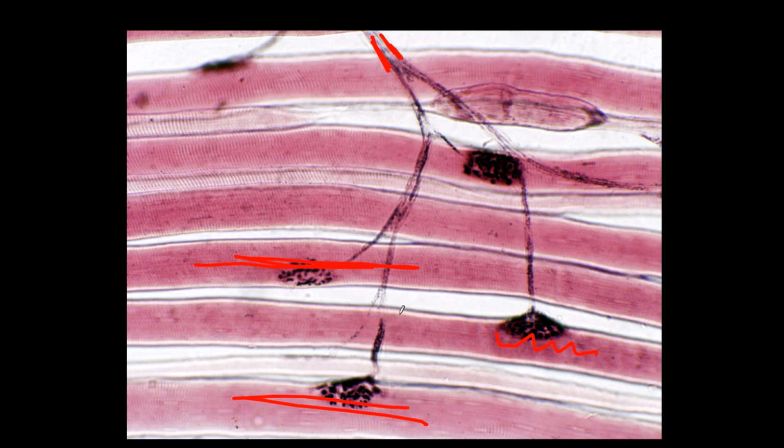The reason for that is so that as we recruit more and more, or bring online more and more motor units, we don't have muscles that are contracting all on one side or all on the other side. So the muscle fibers for a given motor unit are going to be somewhat spread out throughout the muscle. They're not going to be all together in one single place.